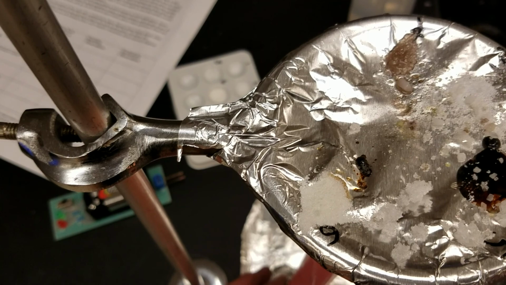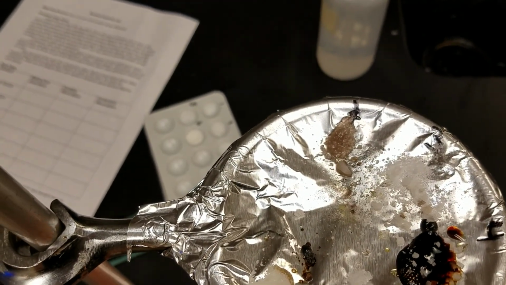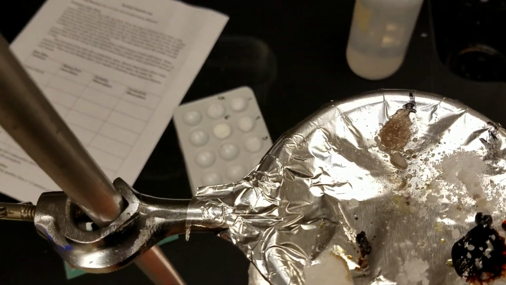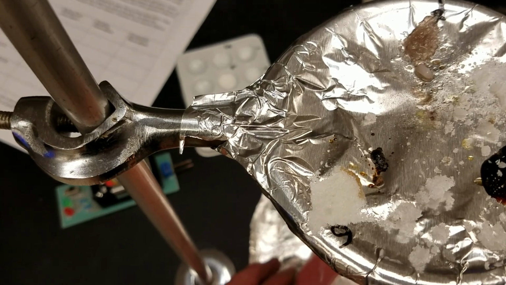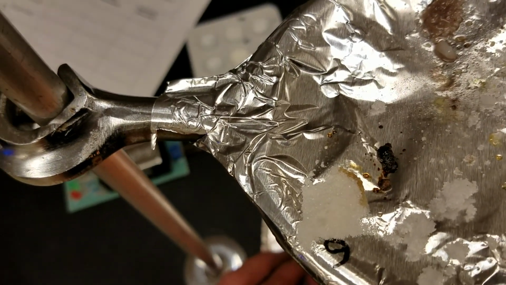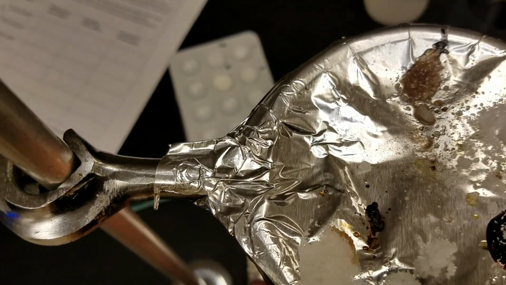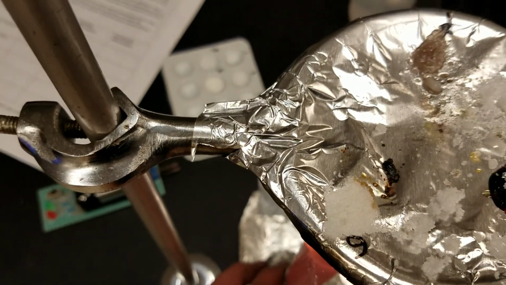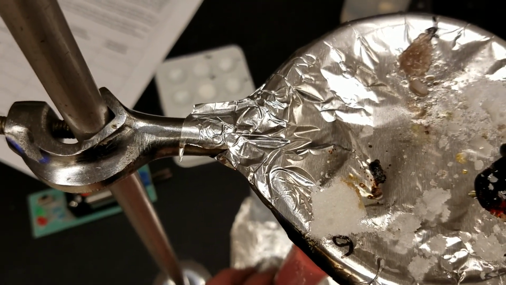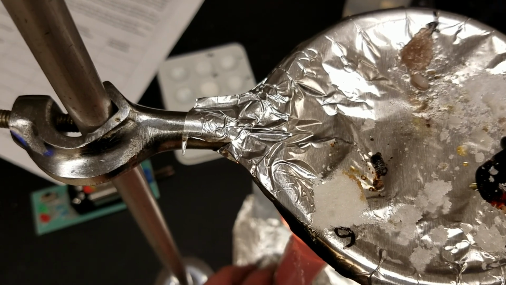We do have it melting. We do have it changing colors. It's not as quick as the sucrose was, though. And there is some smoke coming off of it.